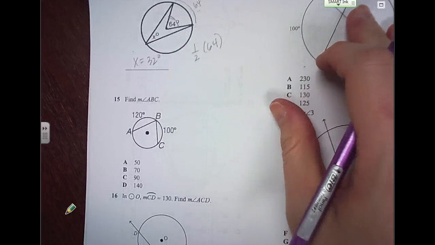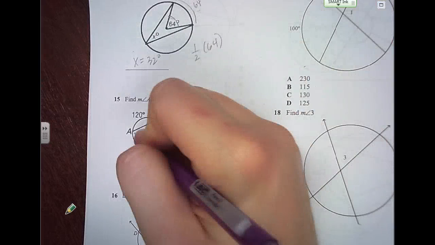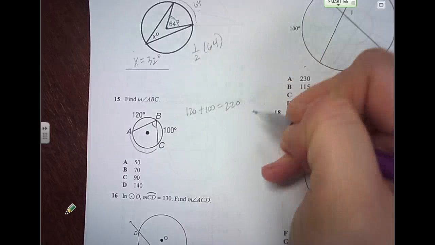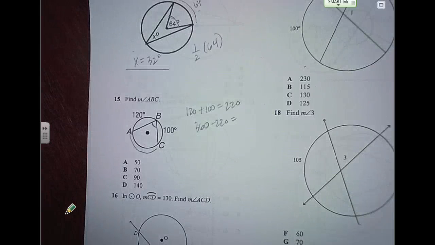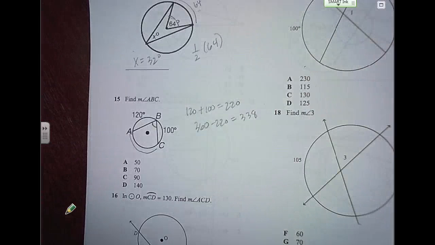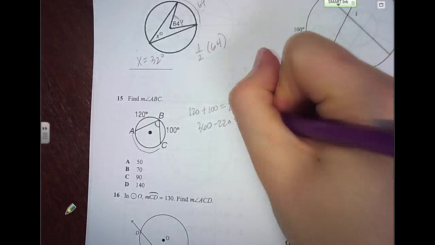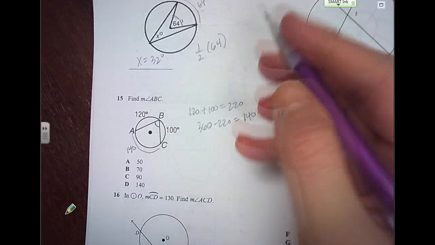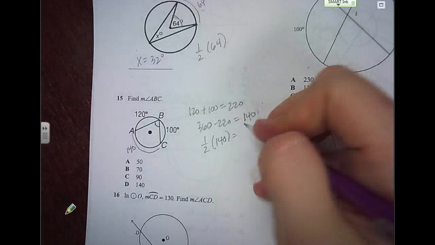Number 15, find the measure of ABC. So we have an inscribed angle. So first thing, we need to find this arc. So if I add 120 plus 100, that would be 220. Subtract from 360 would be 338. That's not right, sorry. There we go, 140. Missed a button. So this arc here is 140. Again, it's an inscribed angle, so it's half of this. So 1/2 of 140 is 70.